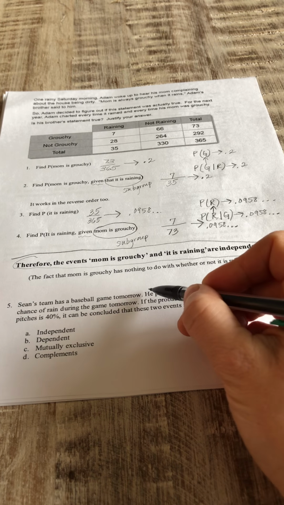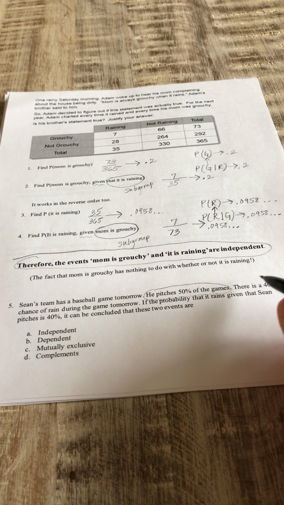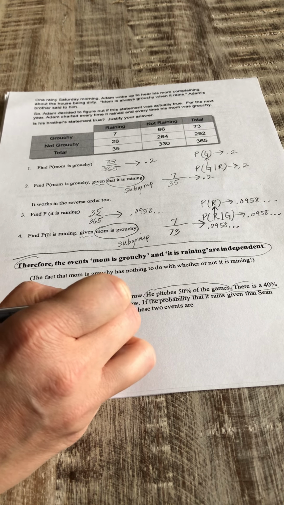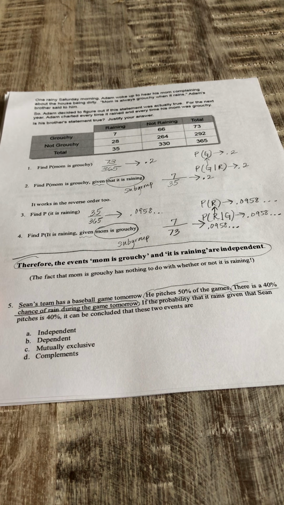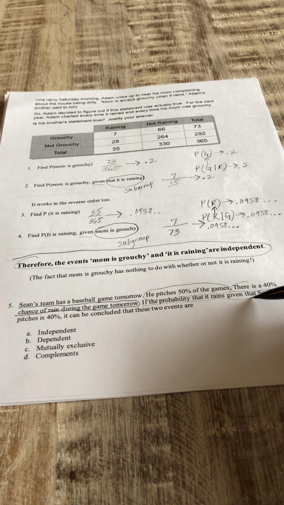So, I think what I'm going to do is use symbols to represent each of these statements. There were actually three probabilities given to us.